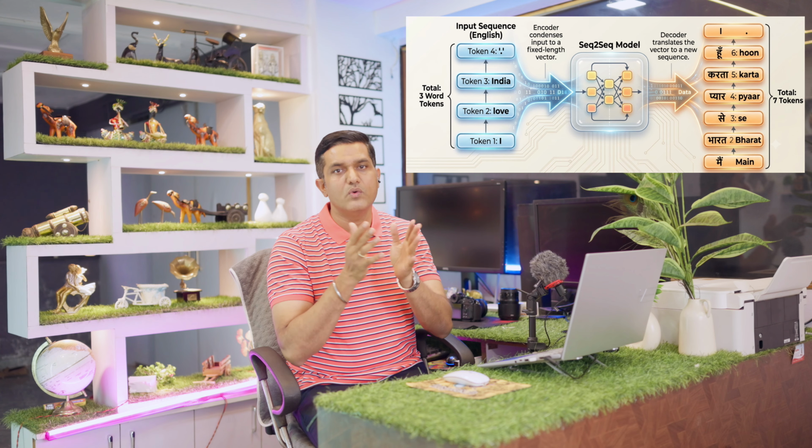The authors pointed out an important limitation of traditional neural networks. Traditional neural networks usually accept fixed size input and generate fixed size output. But in real world applications, the input and output lengths are often different. For example, suppose we want to translate the English sentence, I love India.